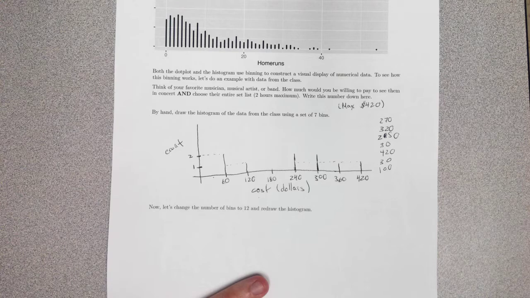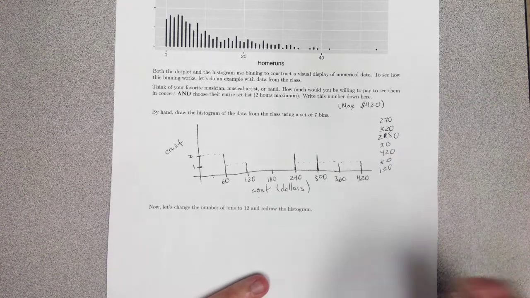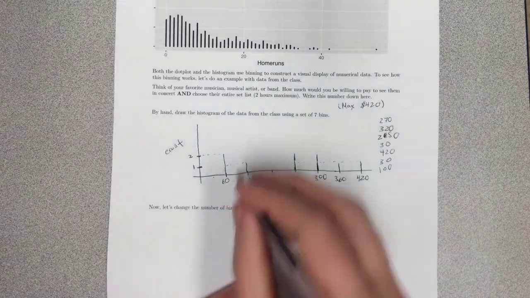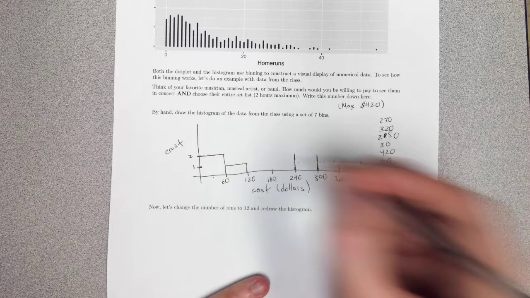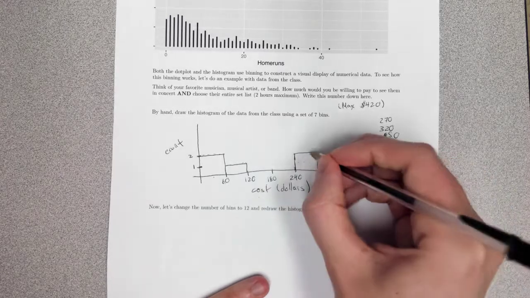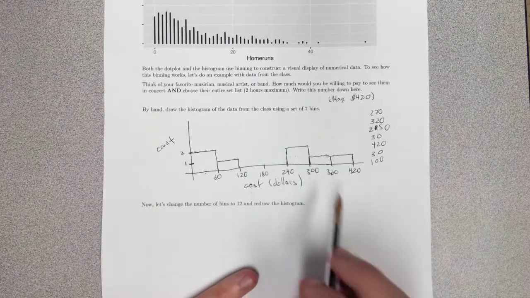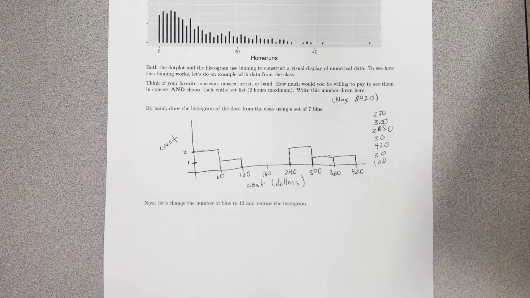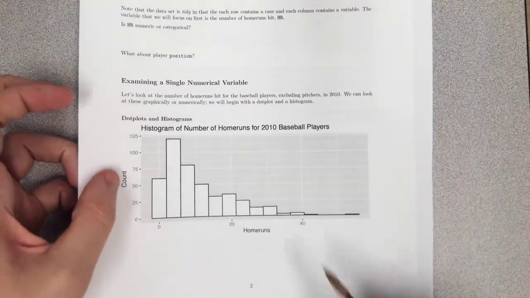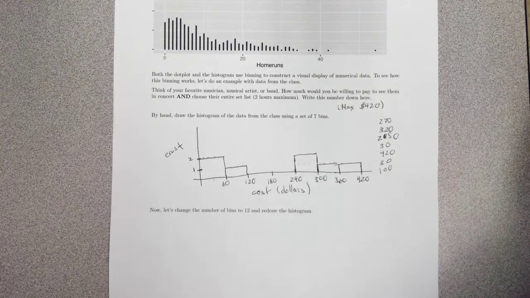So the final product is just a sample size of 7, so our histogram doesn't extend that high. But in the end you would draw horizontal lines at the top of each bin, and this would be the final histogram that you see, somewhat similar to the final histogram in this baseball example.